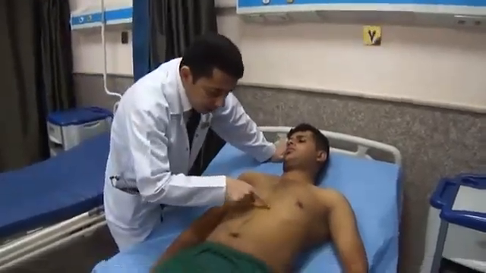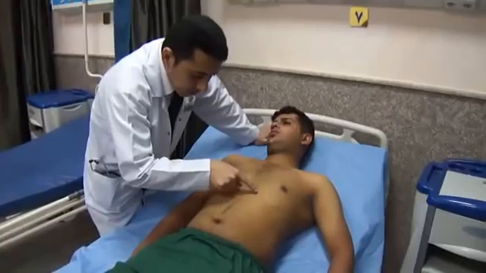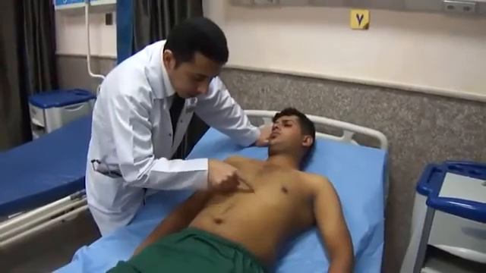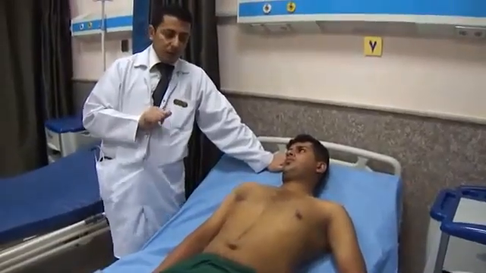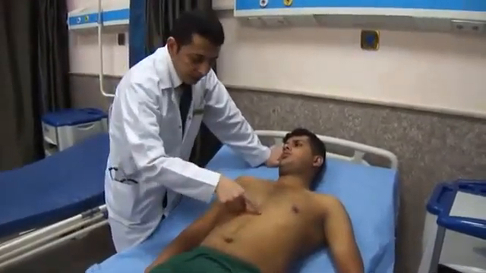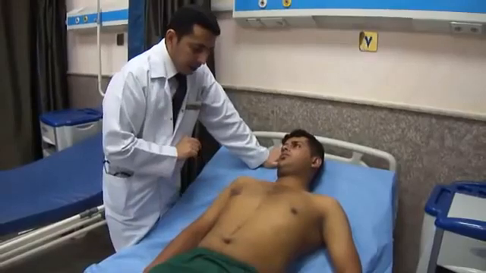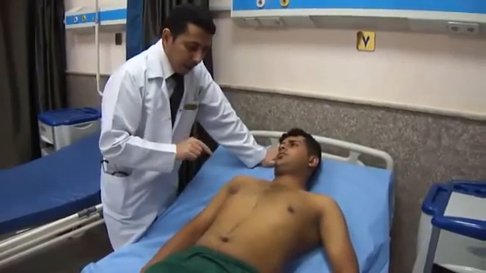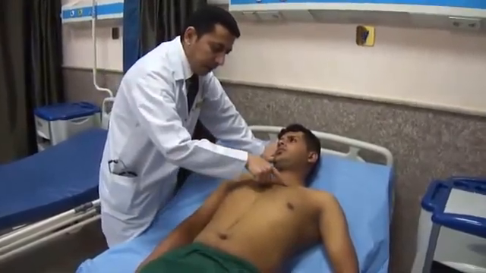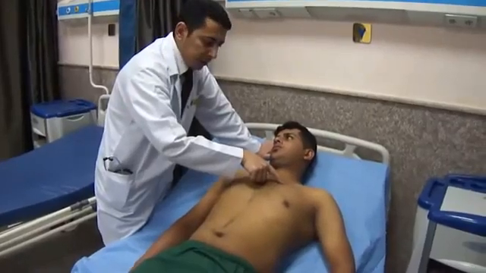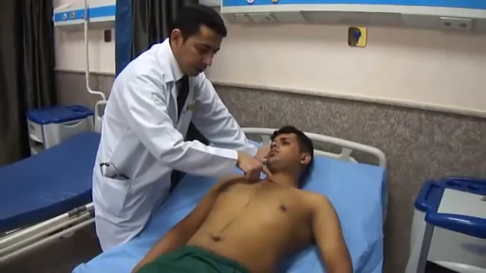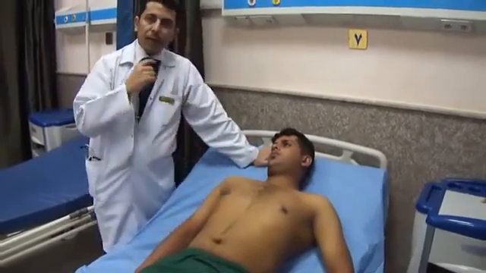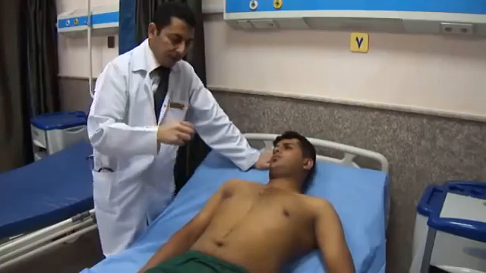Second one is to look at the left parasternal edge here for RVH. Right ventricular hypertrophy will result in visible pulsation here. Third pulsation we have to look at is here at the pulmonary area, if there is pulmonary hypertension. Another is the suprasternal notch. Pulsation here may indicate an aortic arch aneurysm.